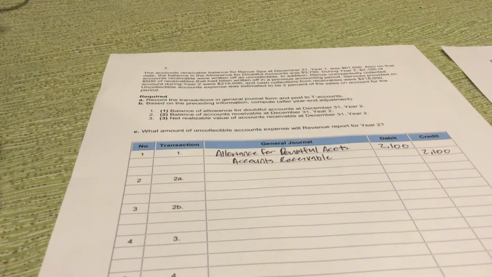And then unexpectedly, we actually received $500 in cash. So when that happens, that is a 2-part journal entry. We have to record our accounts receivable going back up and our allowance for doubtful accounts also going back up. And then we actually have to record that receiving of the cash.